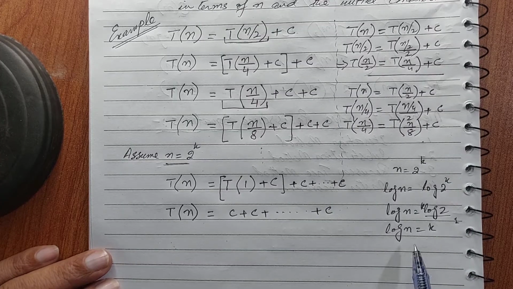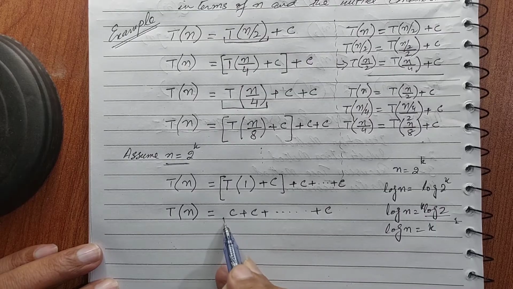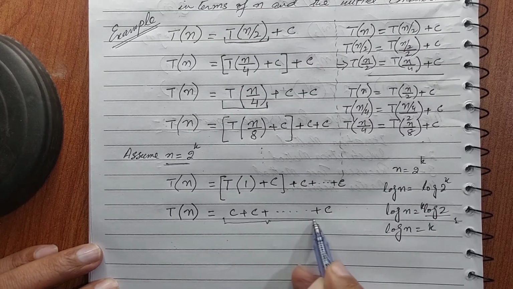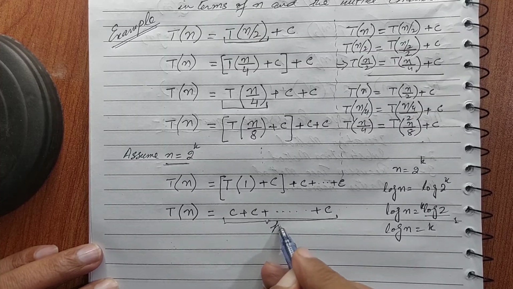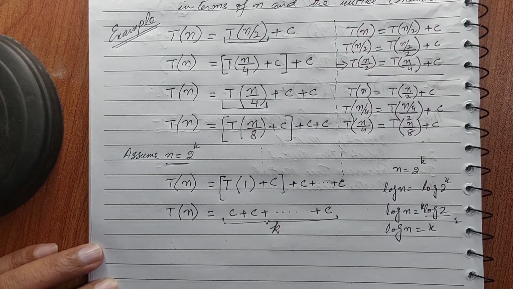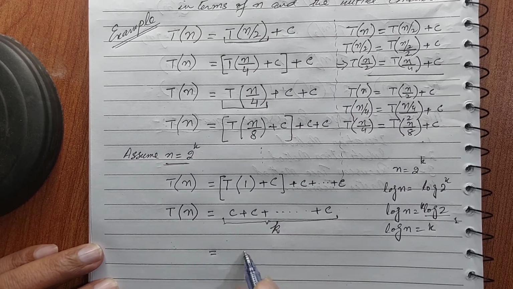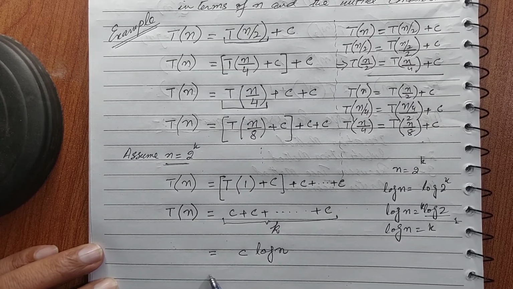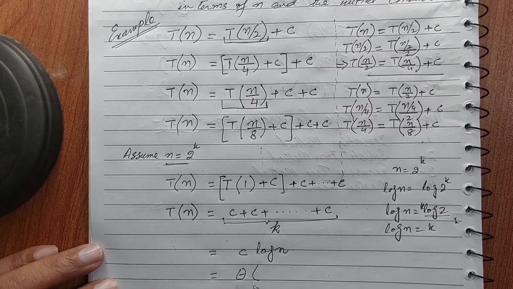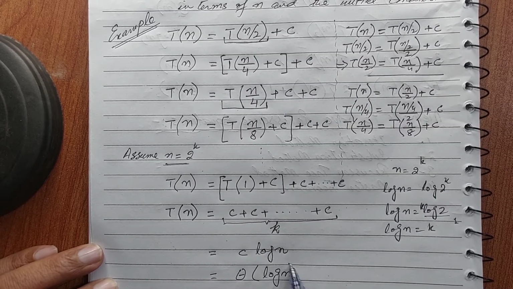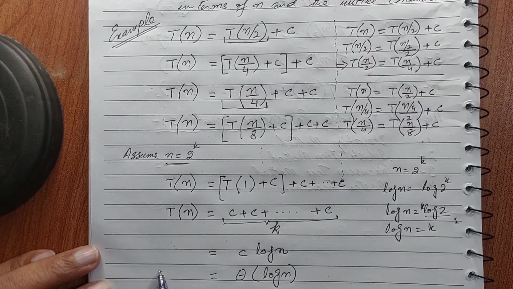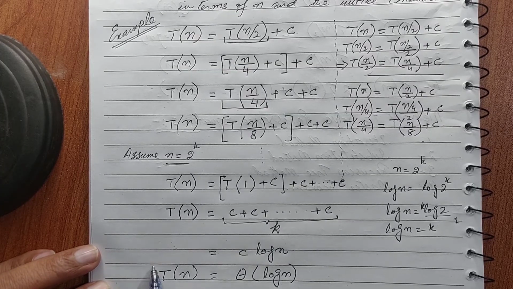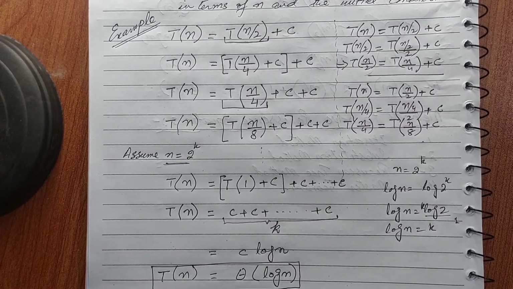Okay guys, so it shows that there are total k c's, and here we can see that k is log of n. So it means the time complexity for this one is c times log of n, which can be expressed as theta of log of n. So this is how we can calculate the time complexity of any recurrence equation using the iteration method.